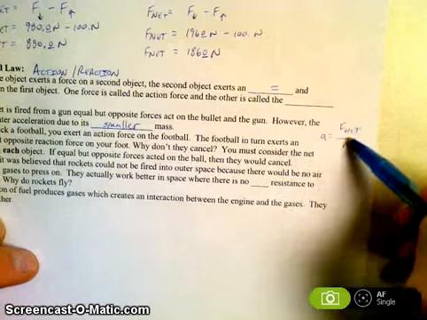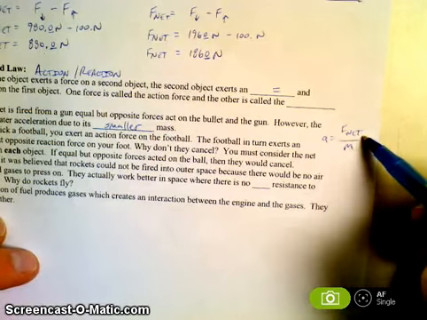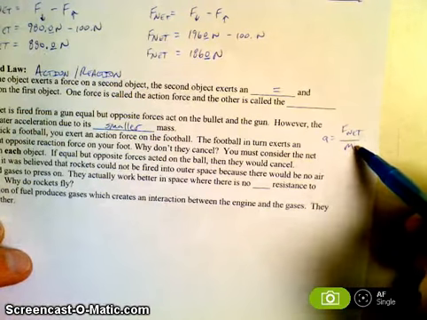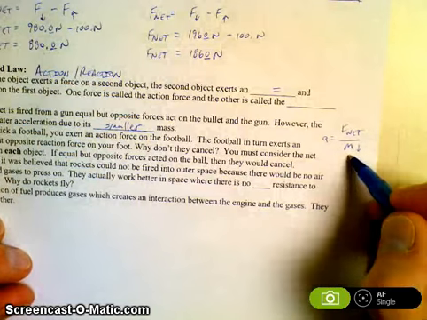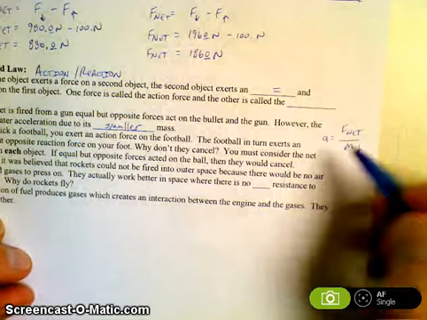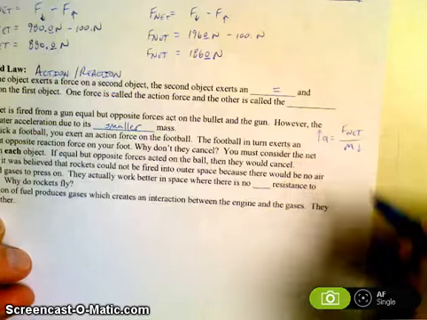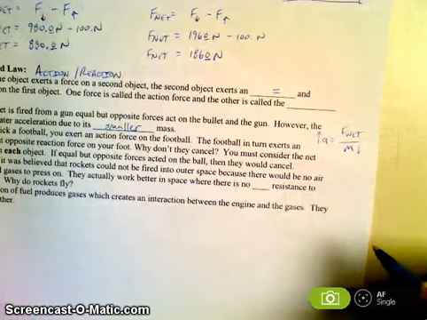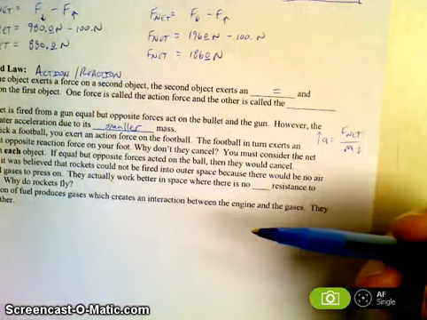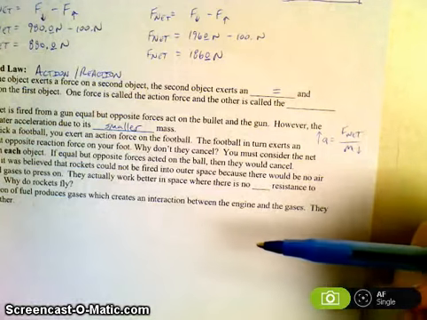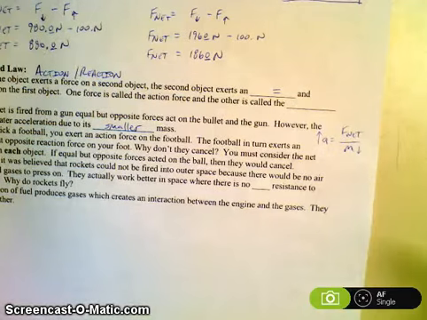So if we have equal forces acting on a bullet and a gun, but we decrease the mass, so if we make that number very small, what's the acceleration going to do? The acceleration is going to get very big as a result. So that's why the gun, even though it accelerates backward, is at a slower acceleration rate than the bullet going forward, because the mass of the gun is so heavy.